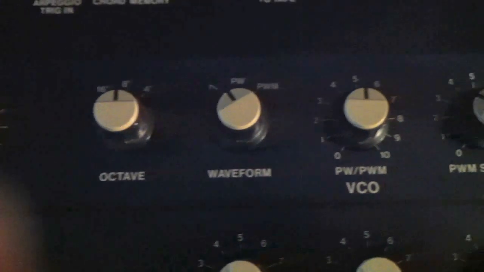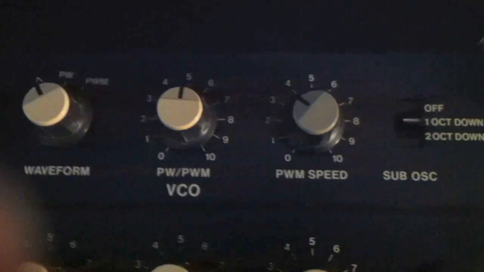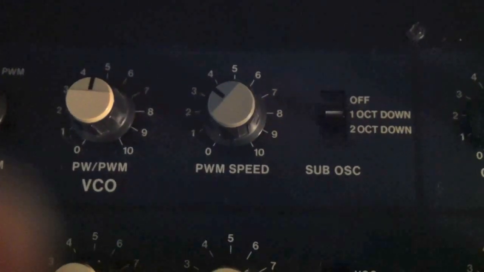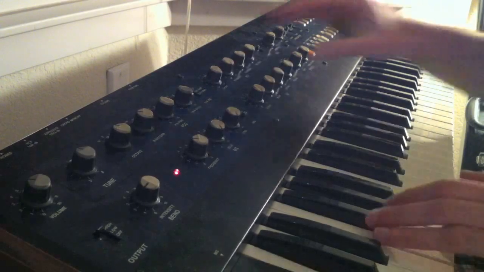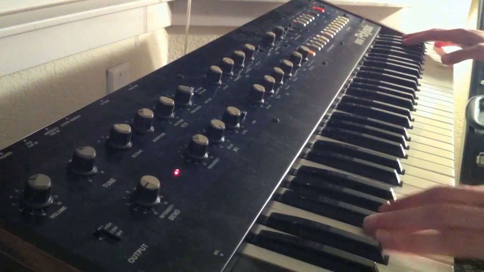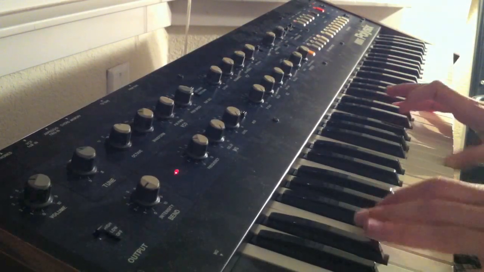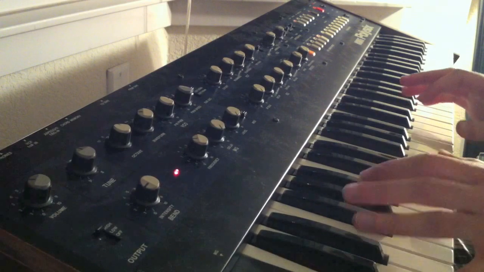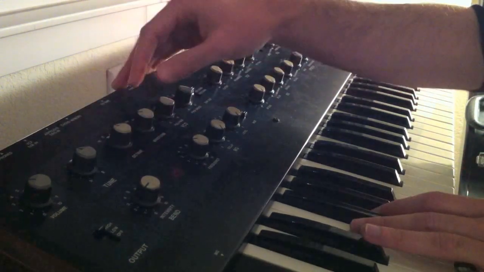You have 3 octave ranges: 16, 8 foot, and 4 foot. Let's go back to 8.